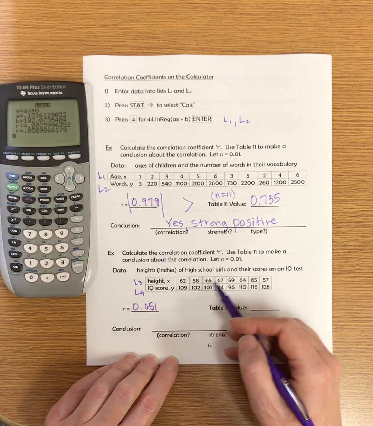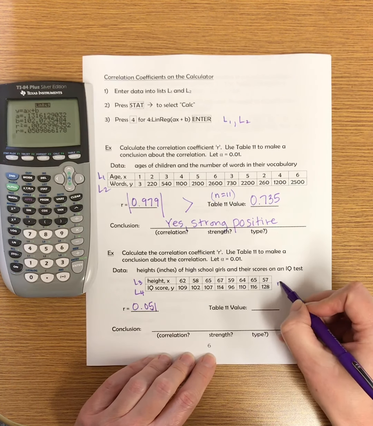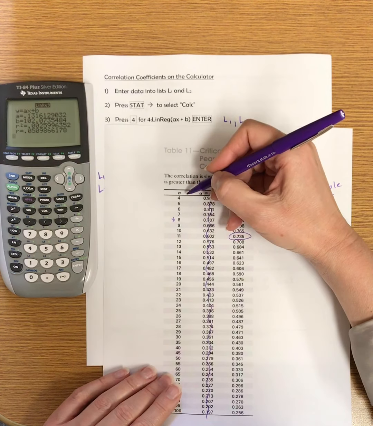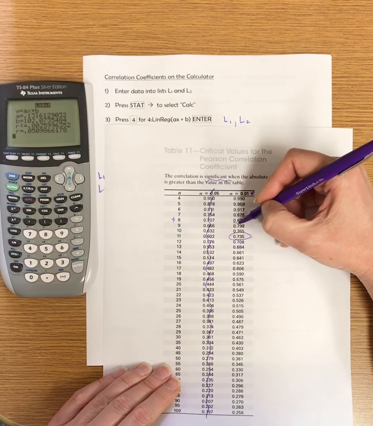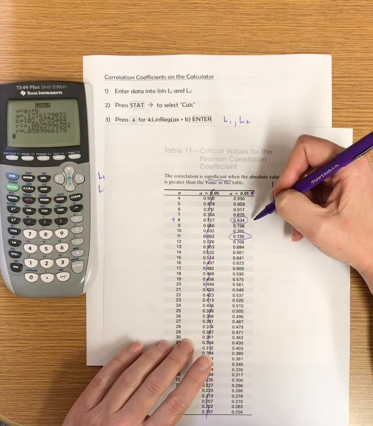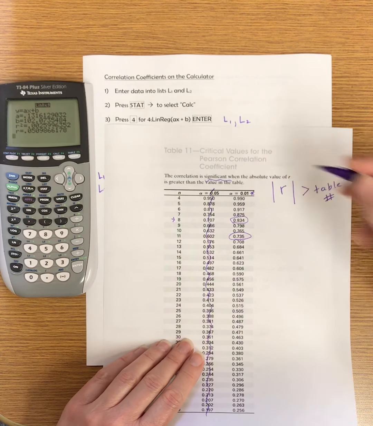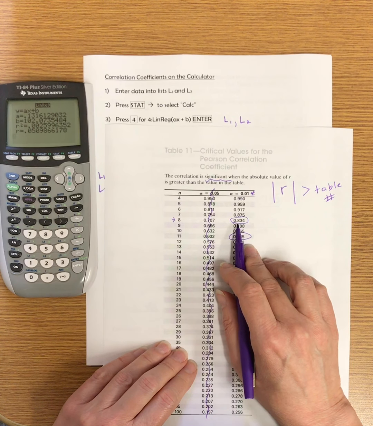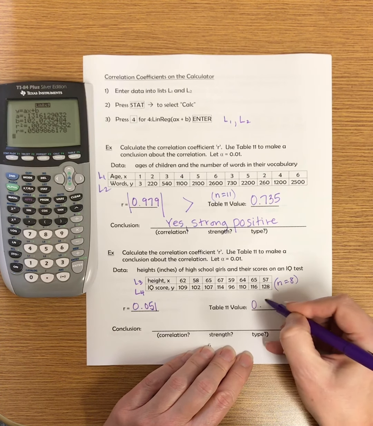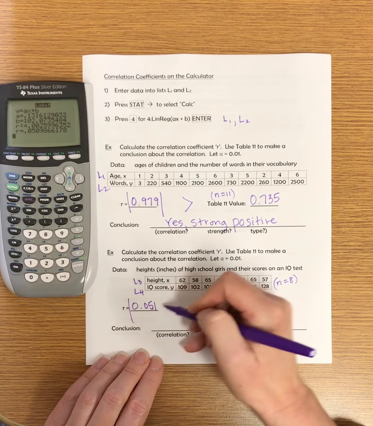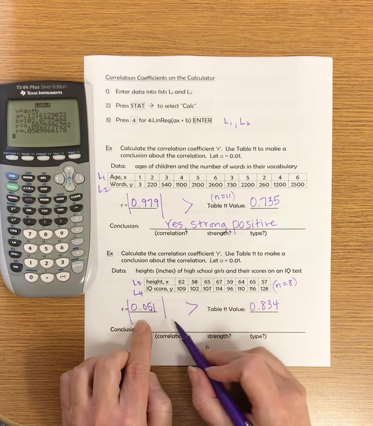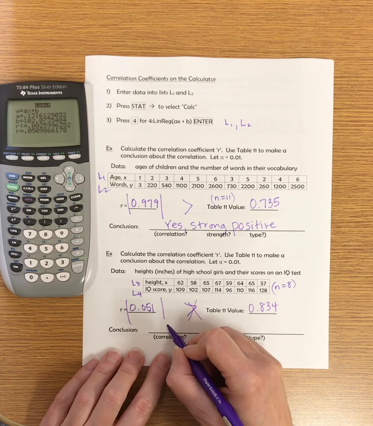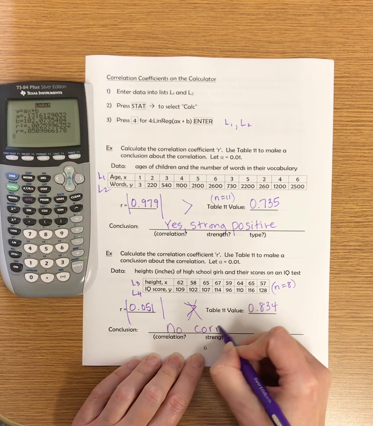We had 1, 2, 3, 4, 5, 6, 7, 8 data points. So this is the one we were looking at a little earlier where there were 8 pairs of values. In order for that correlation to be significant, it needs to be 0.834 or higher. N equals 8 gave us 0.834. So thinking about the absolute value, looking to see if that's greater than the number in the chart, and it's not. This is way too close to 0. Just as we suspected, there is no correlation.